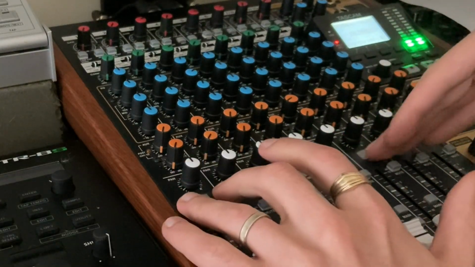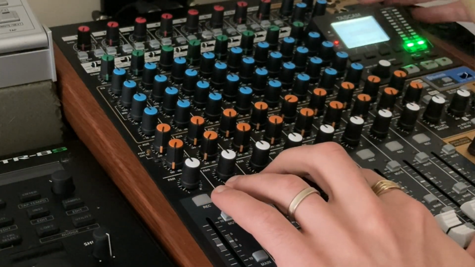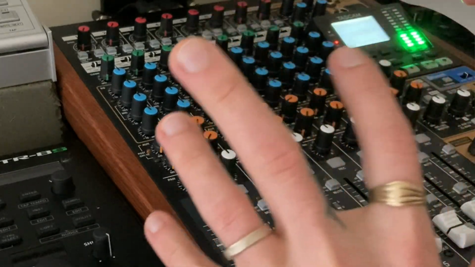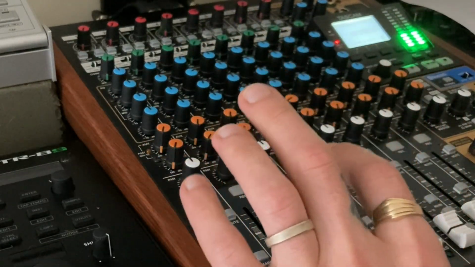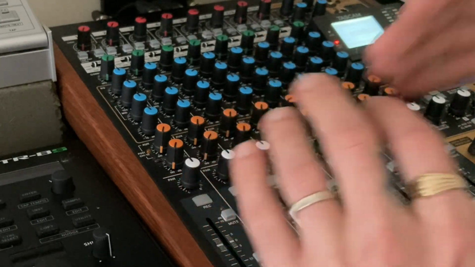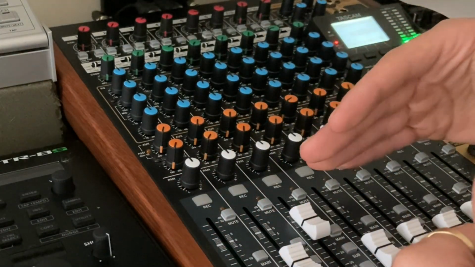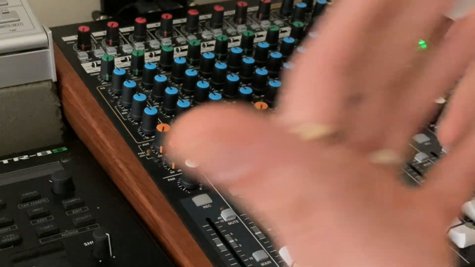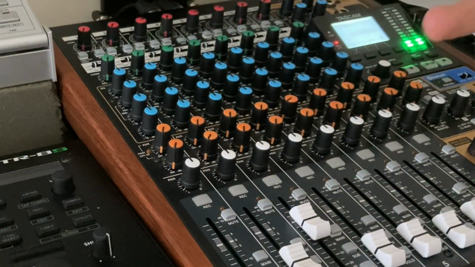My mixer has this record option because I can record with an SD card up here. Fun stuff. Awesome if you're in a band or anything like that. But more importantly, this is going to be the final stage and also the final key to leveling everything out.